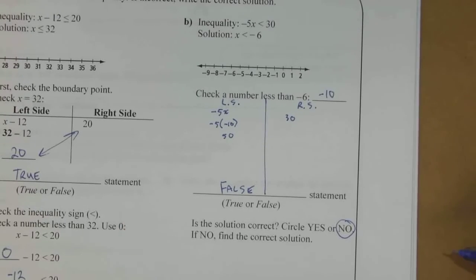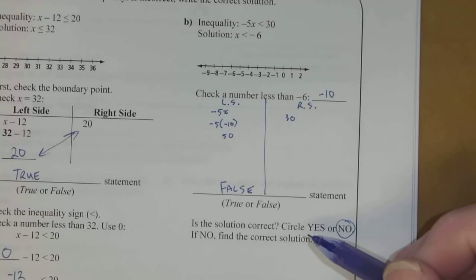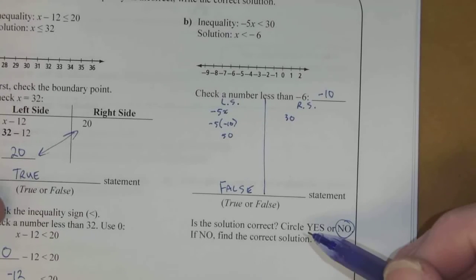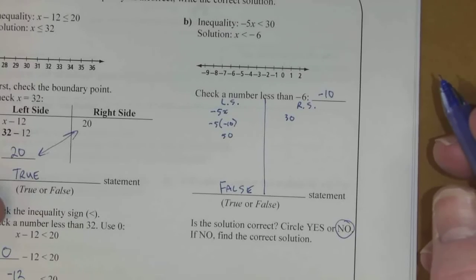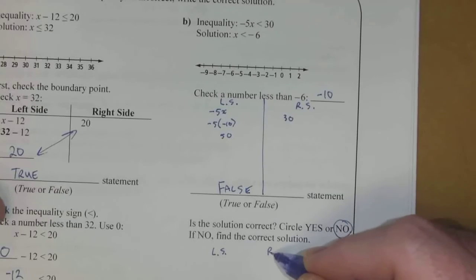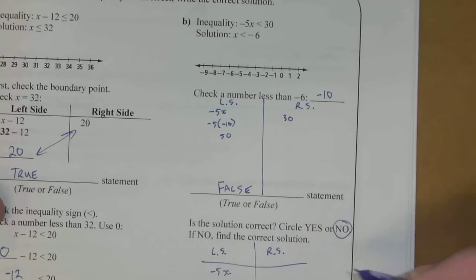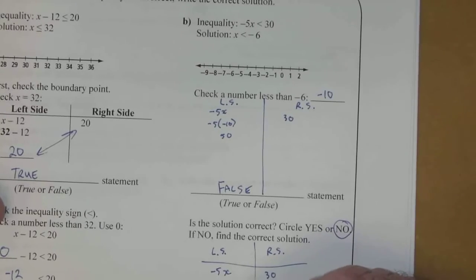So in order to find the correct solution, we can test a point that's greater than negative 6. We could test 0. Let's check it. Left side, right side. Negative 5x is the left, 30 is the right. Let's see what happens when we substitute in 0. We get 5 times 0 is 0. Is 0 less than 30? Yes, it is, so that looks like it's correct.